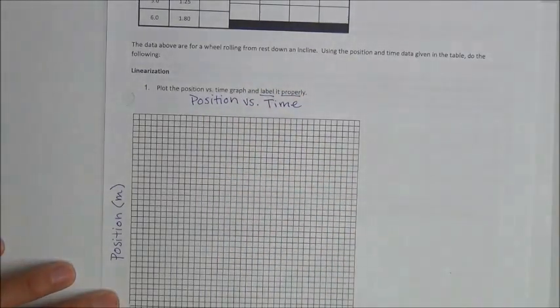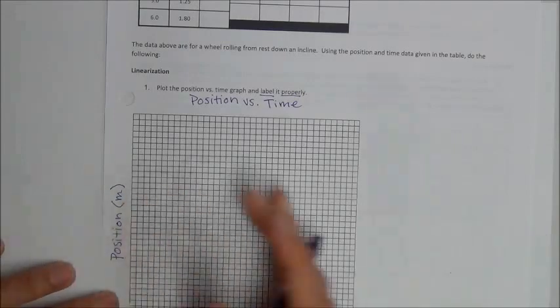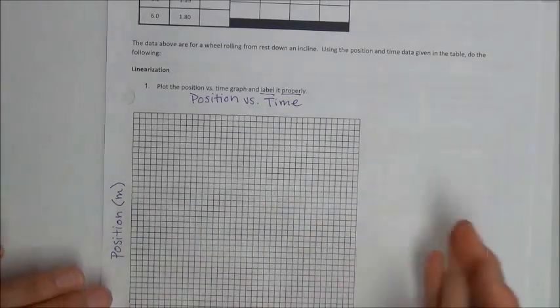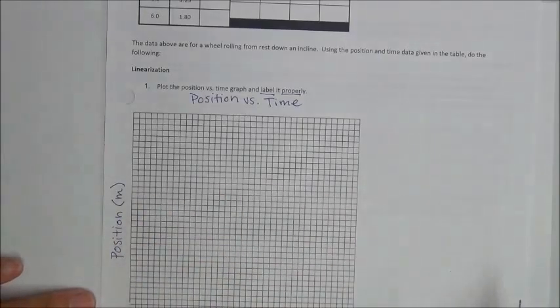Now, as you're figuring out your scale down here, you don't have to use the entire grid, but you should spread out your data so that it takes up most of the grid. Go ahead and do that now.